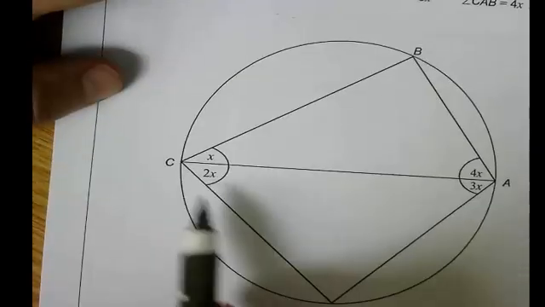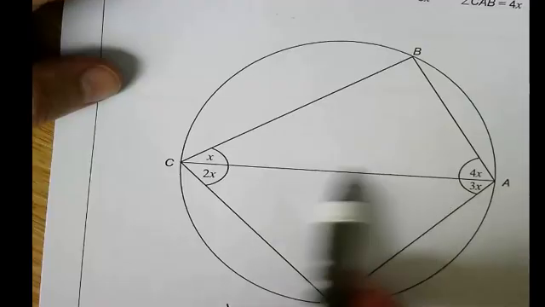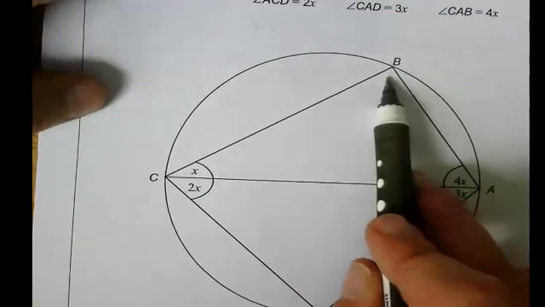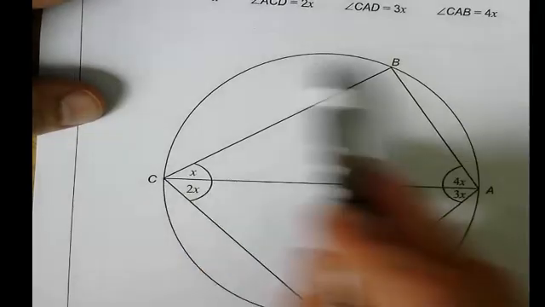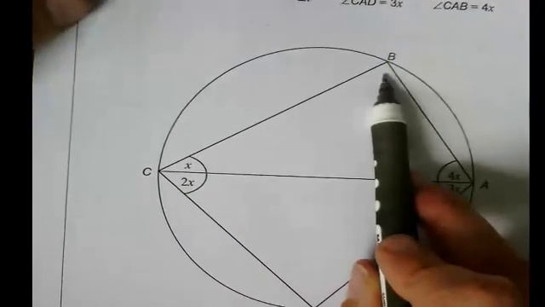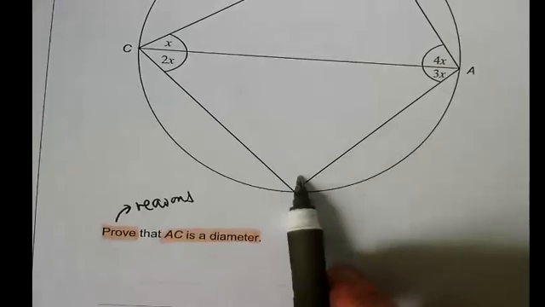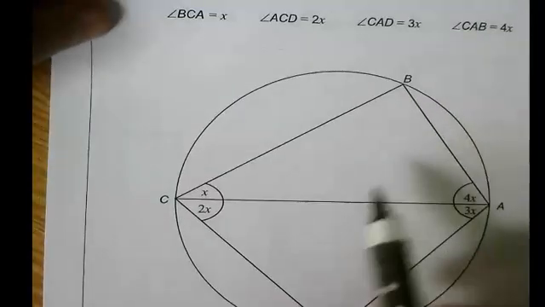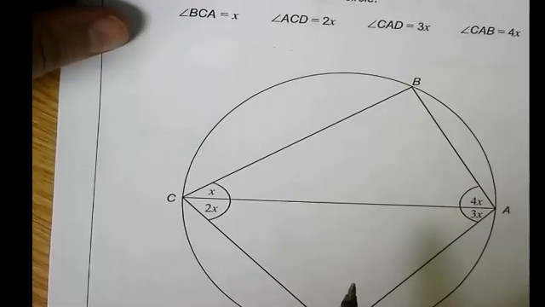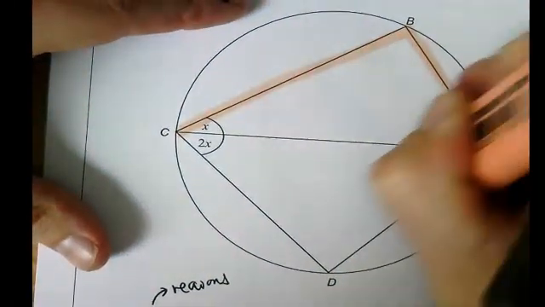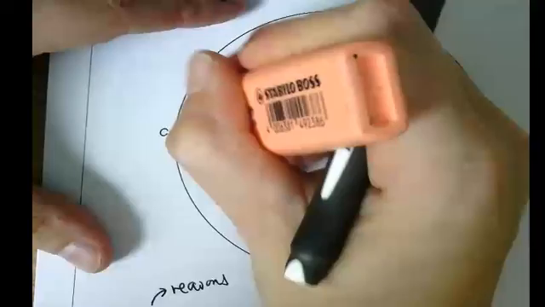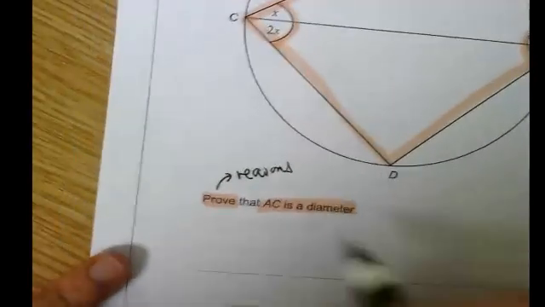To show that AC is a diameter, I think what I could do is show that I've got an angle in a semicircle. If I could show that this was 90 degrees, then that would show that this is the diameter because I've got an angle in a semicircle. So I'm going to see if I can show that either of those angles is 90 degrees. What could I start with? Well, I see this cyclic quadrilateral and I can see two opposite angles in that cyclic quadrilateral.